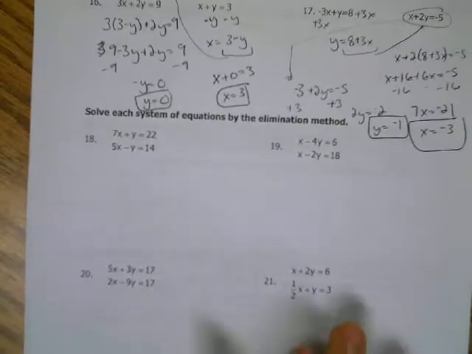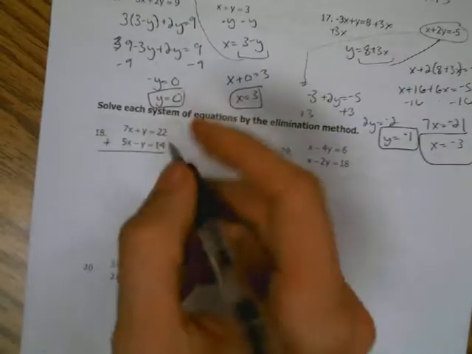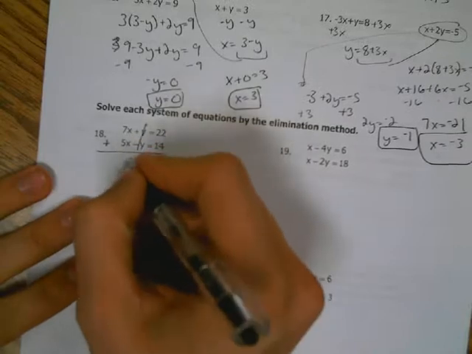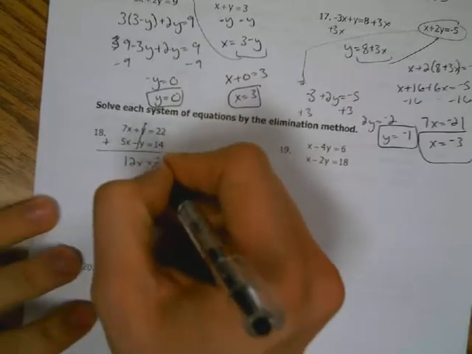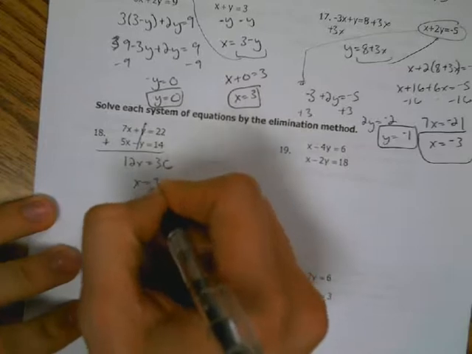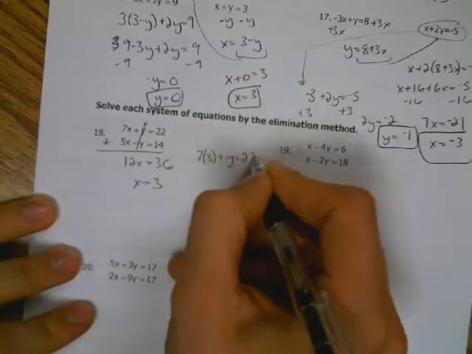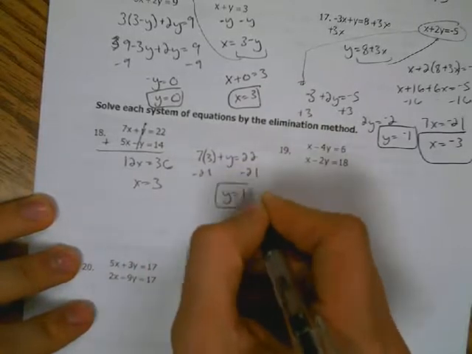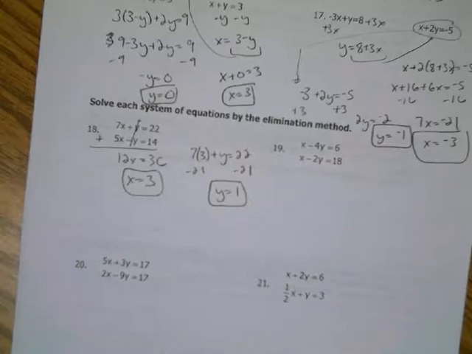Alright, elimination. Adding those two together, hoping something cancels out. If something doesn't cancel out, we're going to adjust. So, this first one, the y's will cancel out. Y minus y, 0. 7x, 5x, 12x. 22, 14, 36. So x is equal to 3. So I've got 7x plus y is equal to 22. I'm going to subtract the 21 from both sides. Y is equal to 1, and I'm finished. Much faster, requires a little bit more brain power, but much faster.